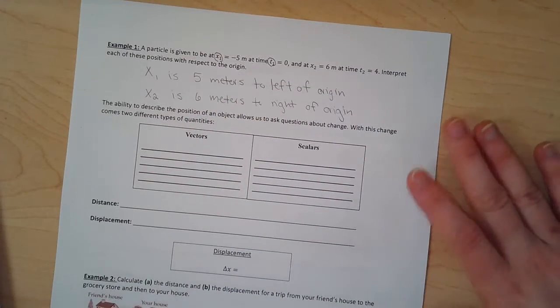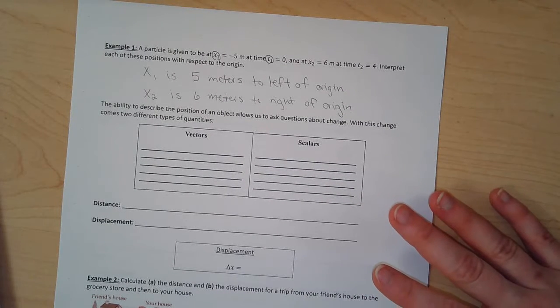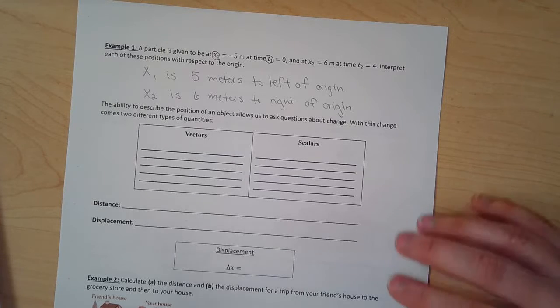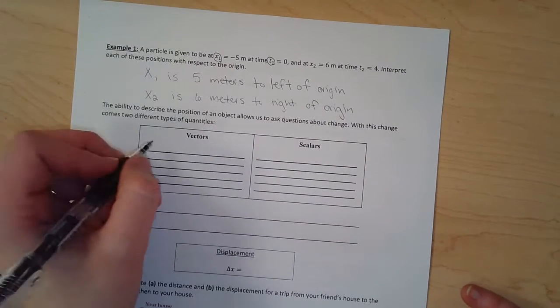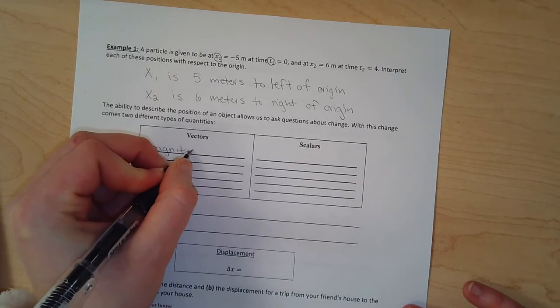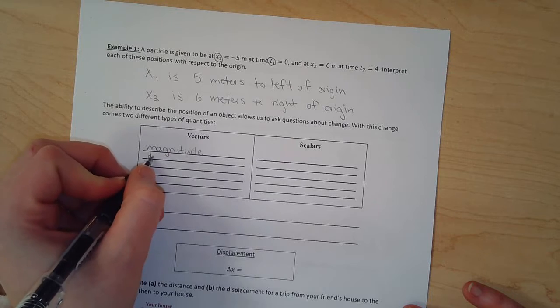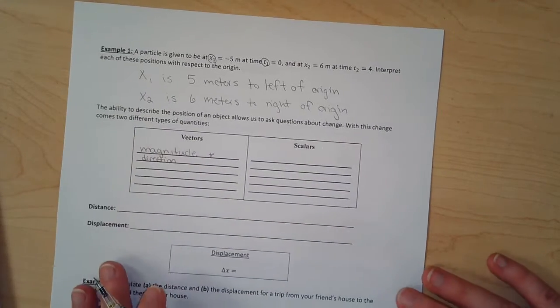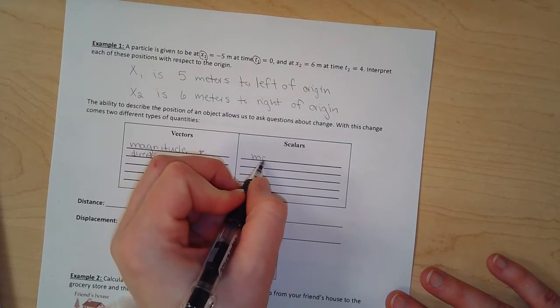The ability to describe the position of an object allows us to ask questions about the change. With this change come two different types of quantities. Vectors have magnitude and direction. Scalars only have magnitude.